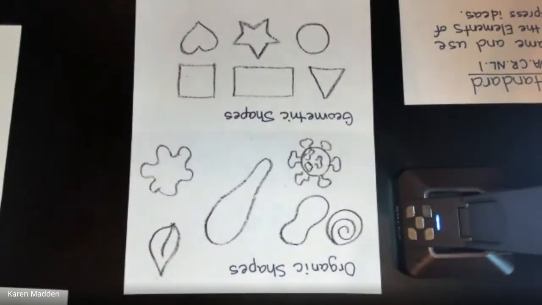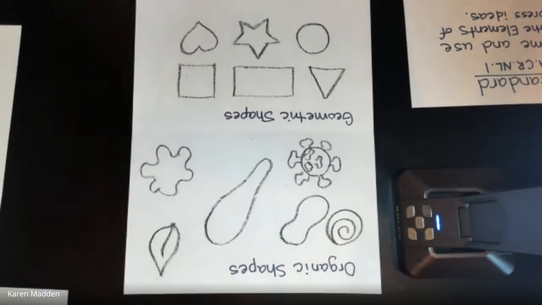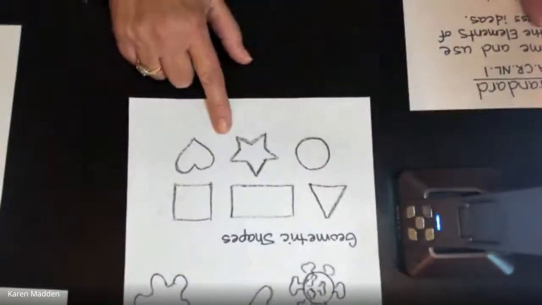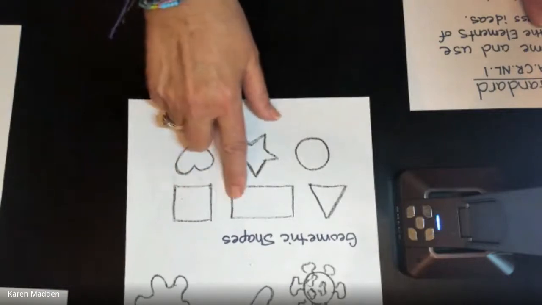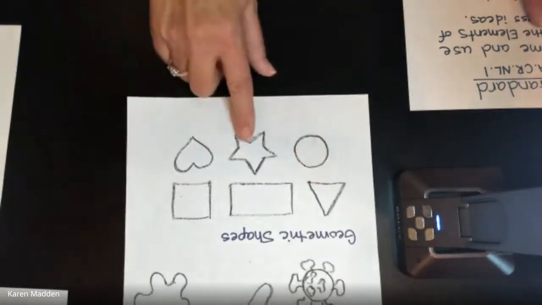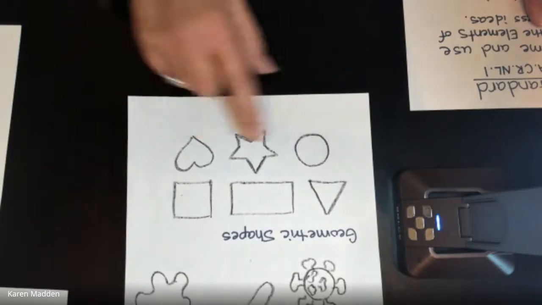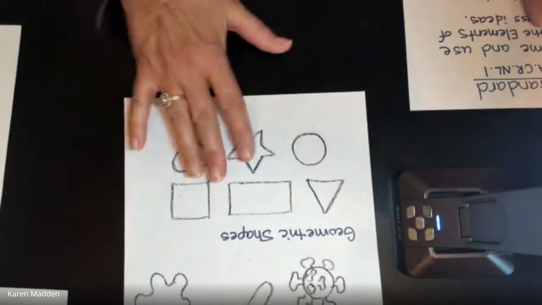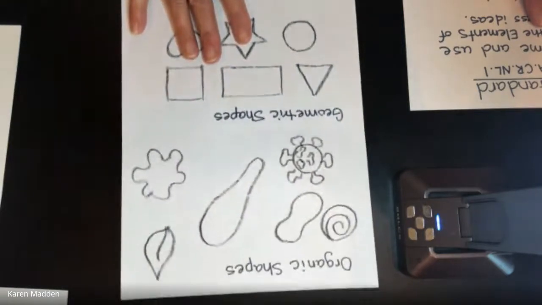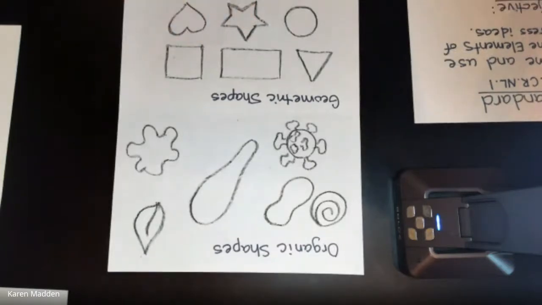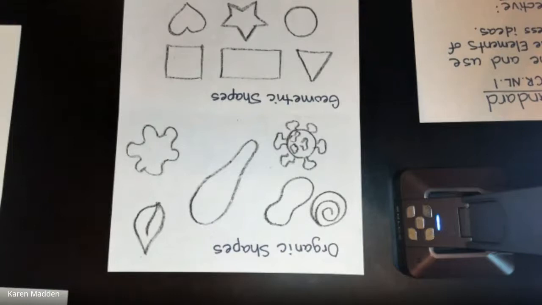I'd like to talk to you for just a second about what organic shapes are. If you look at the shapes right down here, these are shapes that you can recognize: a square, rectangle, triangle, circle, star, and a heart. Those are easy to recognize, and we have given names to those. But if you look at the shapes that I have up here at the top, those shapes are not as easy to name. Organic shapes are shapes that often occur naturally in nature.